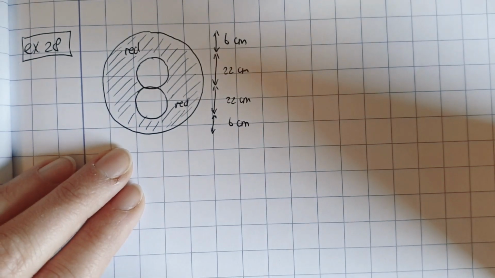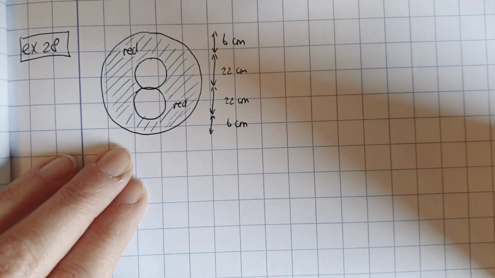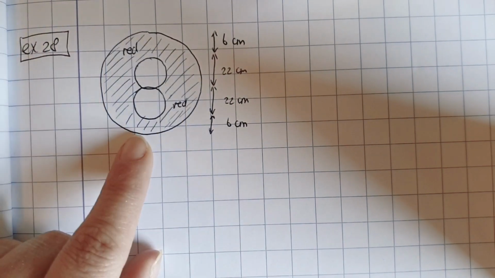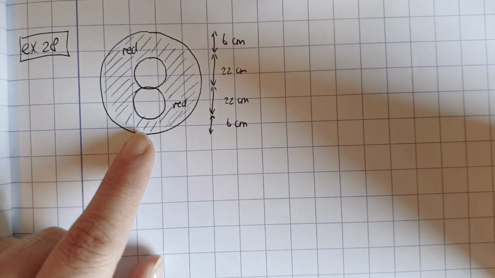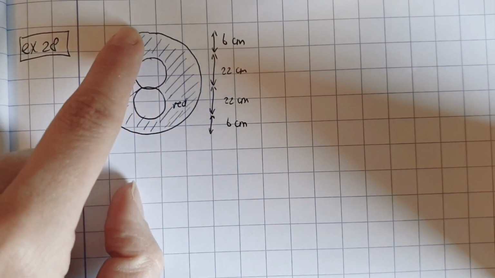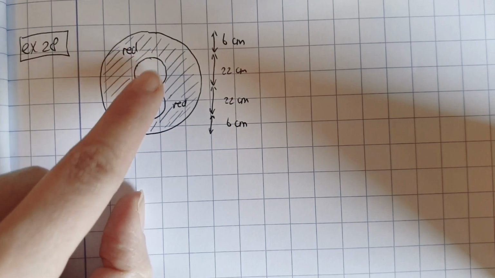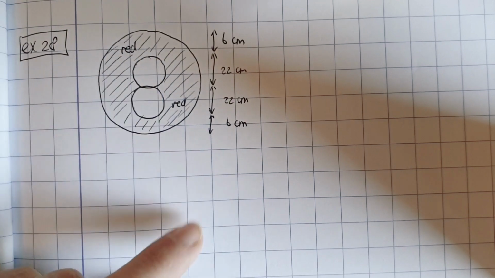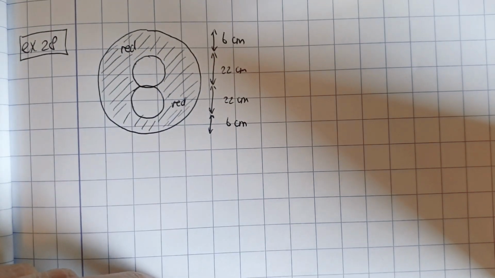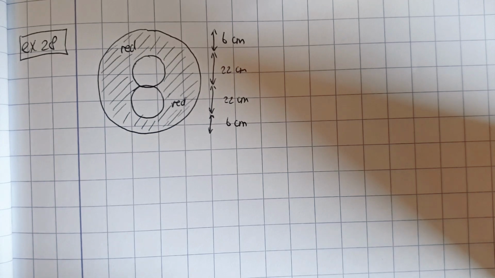In the second circle, the question is, what percentage of clock 2, so this is clock 2, is red? Now, this is all red. And in the book, these two small circles are yellow. Round your answer to a whole number. Okay. Well, calculating the percentage, I'm going to do that at the last part.